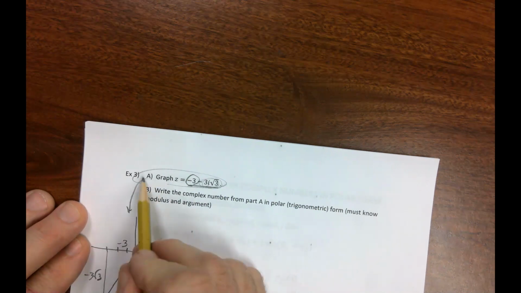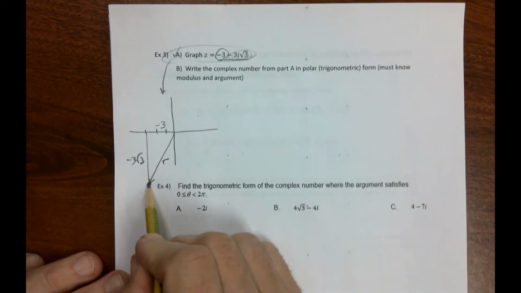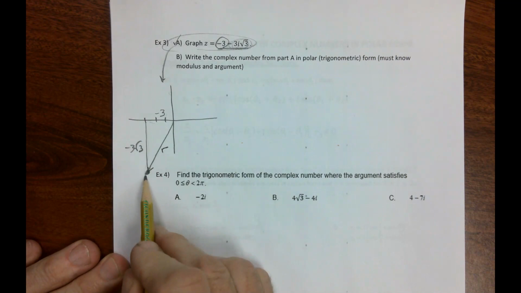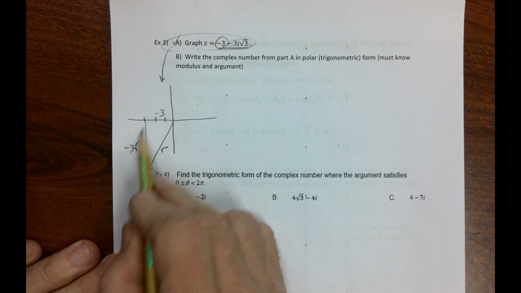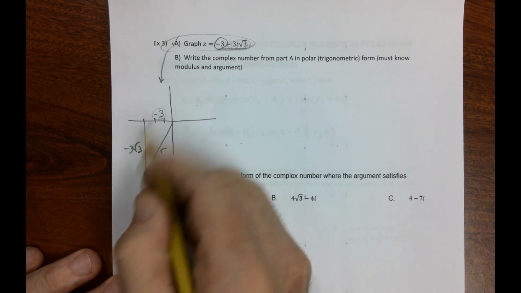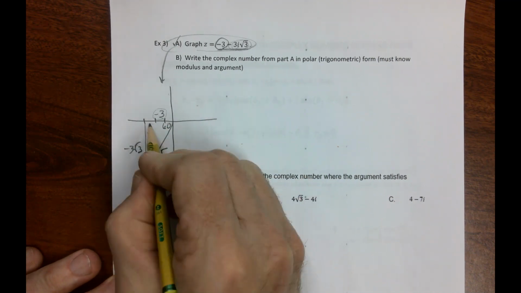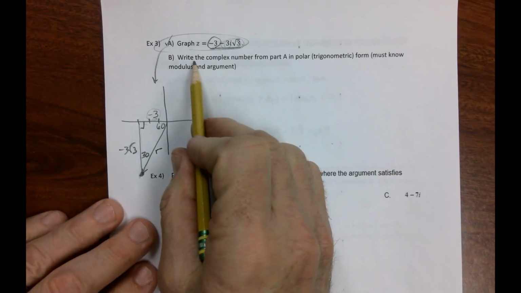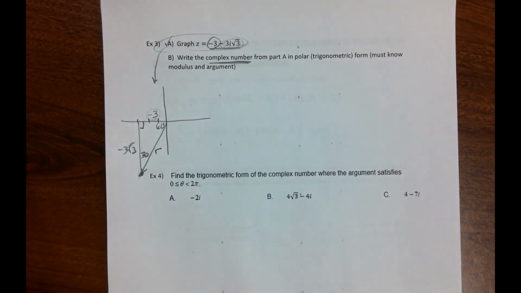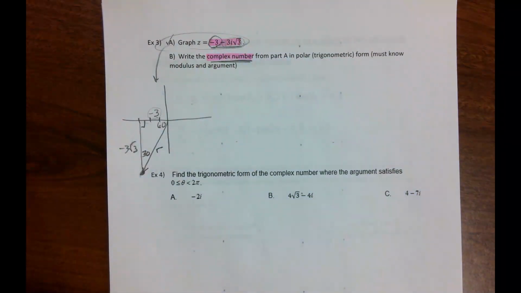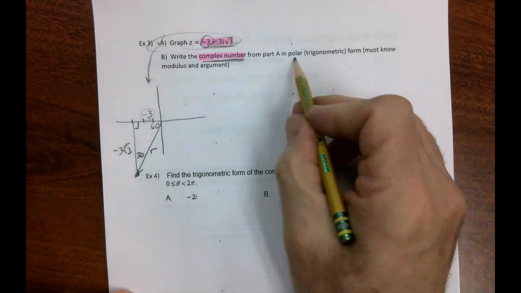So I'm done with letter A, graphing it. It's right there. Well, I hope I was on there. I didn't look. So left 3, down 3 square root of 3. There's a relationship here that should pop out at you. I had to multiply that by the square root of 3 to get that. So that's telling me this is 60. I'm kind of jumping ahead of the game, but it says write the complex number. So they're saying this is this, in part A, in polar or trigonometric form.